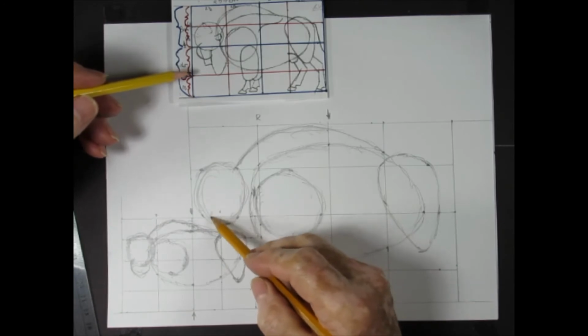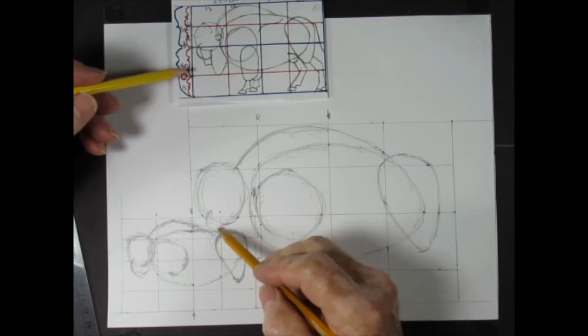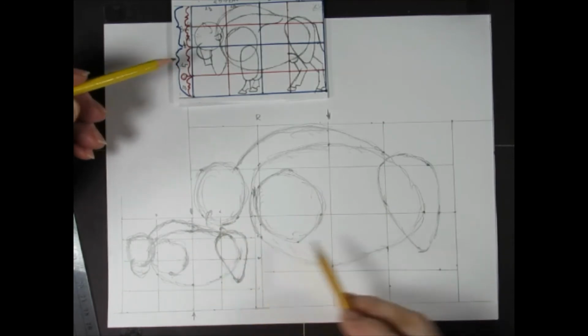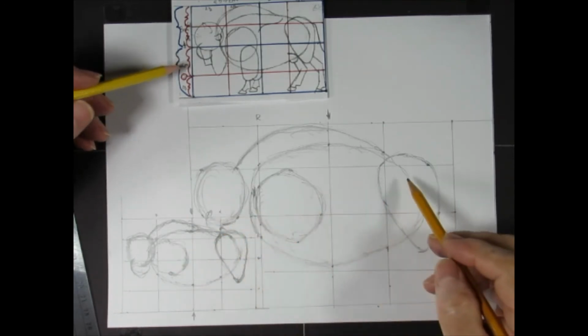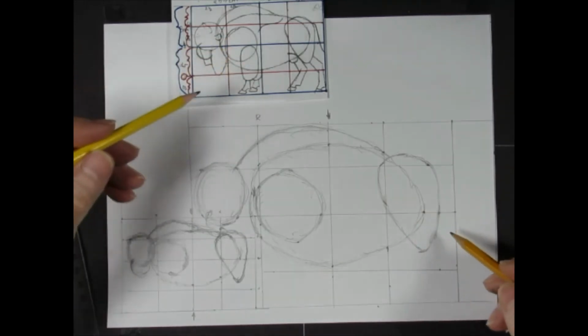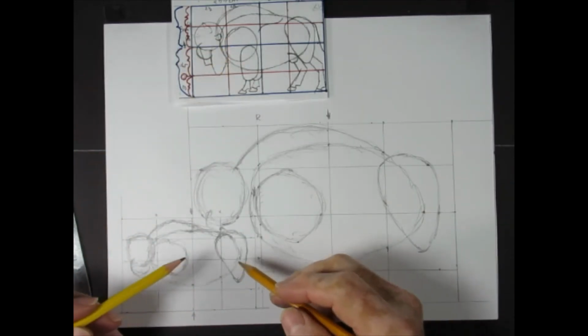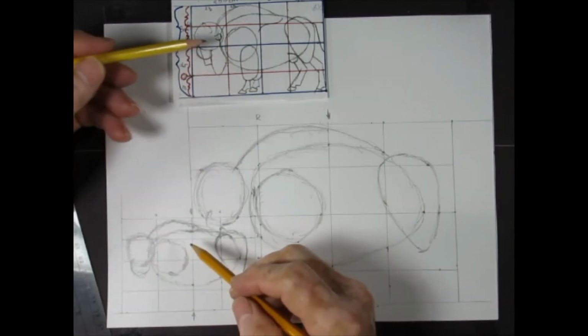Okay, so now we're gonna do this one. I think here we're going to go, so we don't get confused. We'll do that in a little while. Okay, now let's go to the legs. Well, let's go to the shoulder. Let's do the shoulder part.